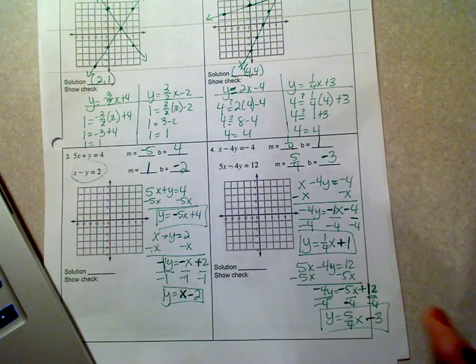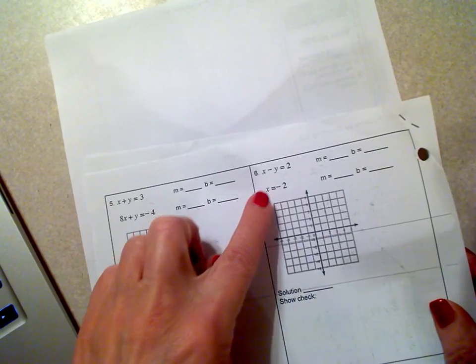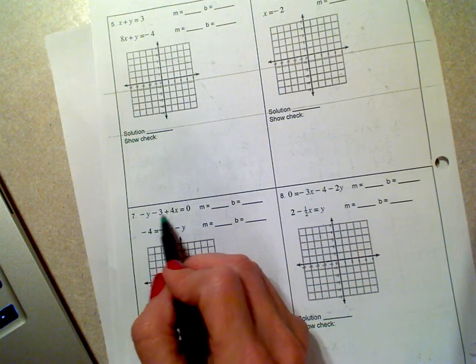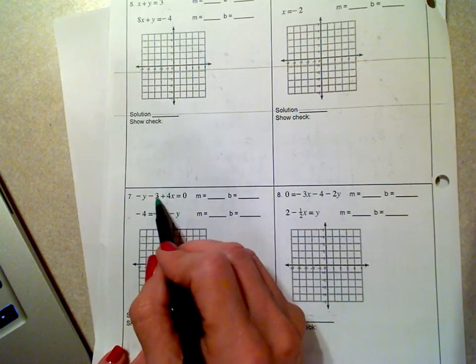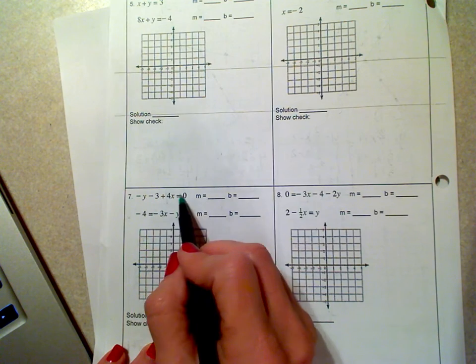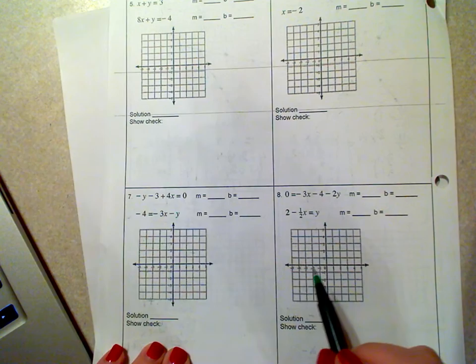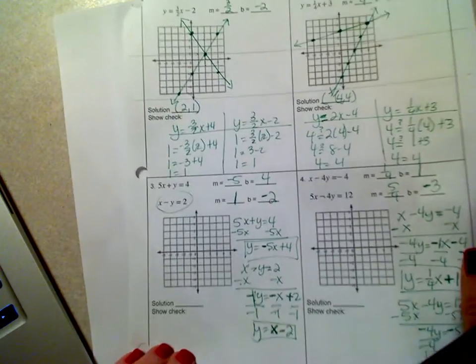So before you do any graphing, I want you to go through and change all of these to slope-intercept form and then find the slope and the y-intercept. On number 7 and 8, just be careful. You want to get the y by itself, so you want to move everything else over. Watch your signs. Be careful on this one. So there's a lot of steps to it. So definitely check the answer key with the sub. And then when you're done with that, I want you to graph them.